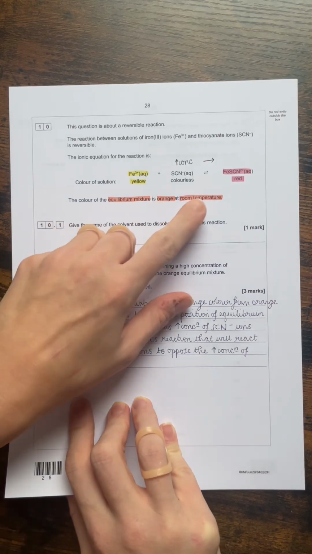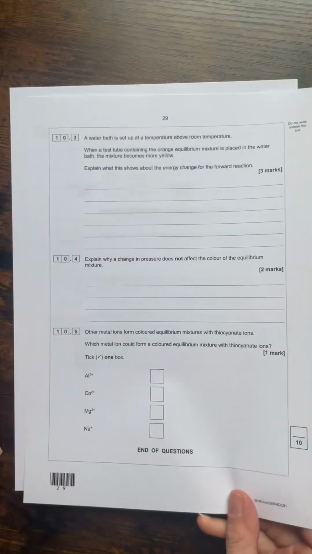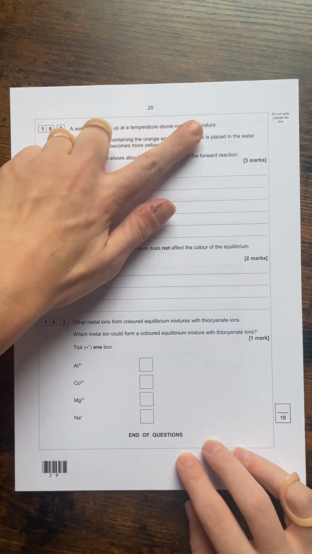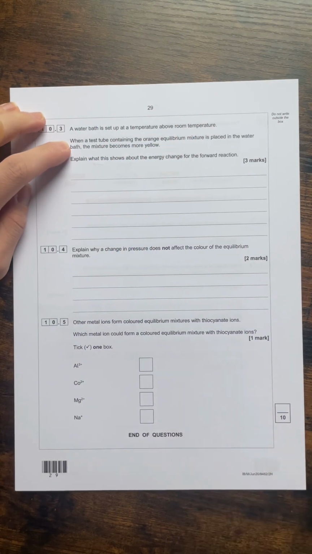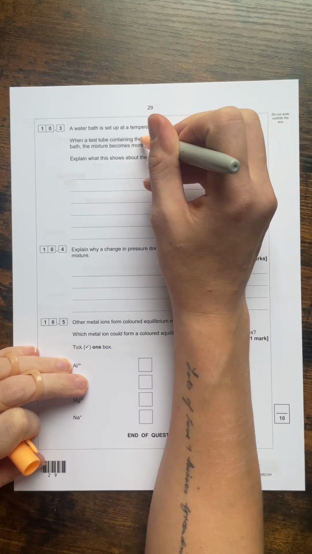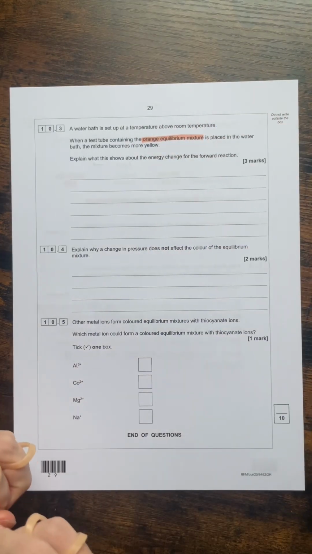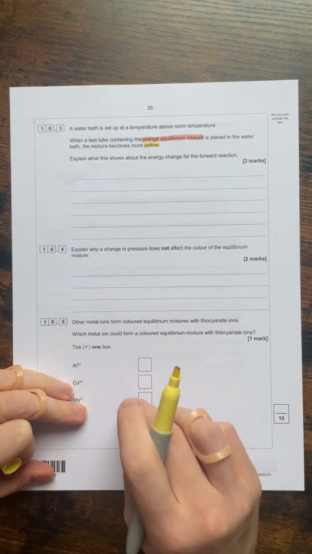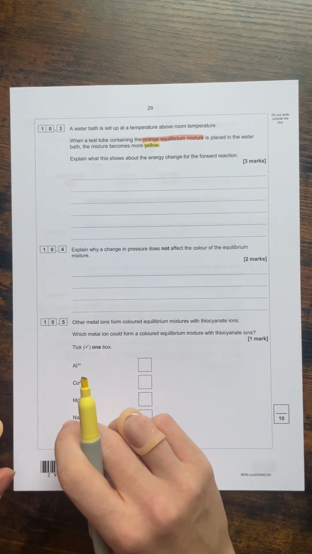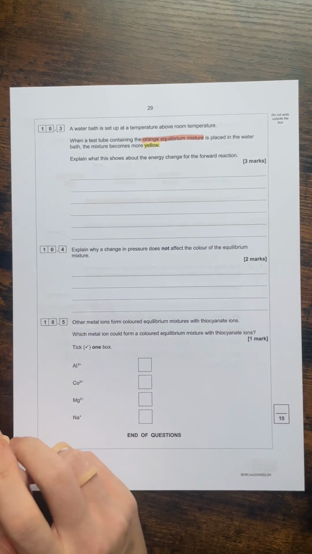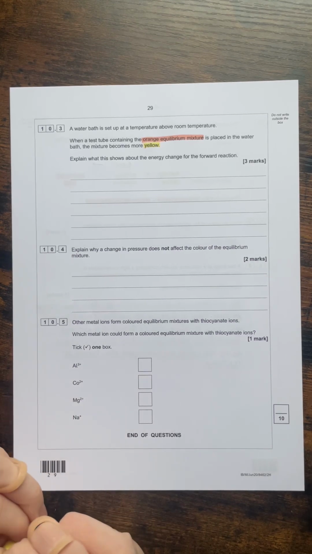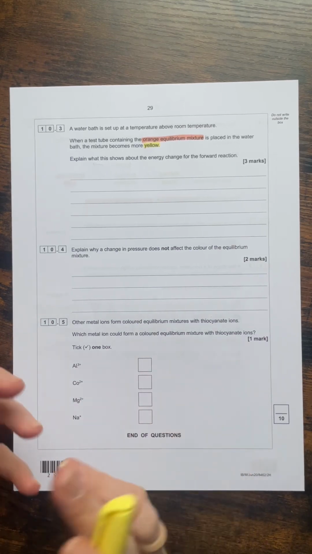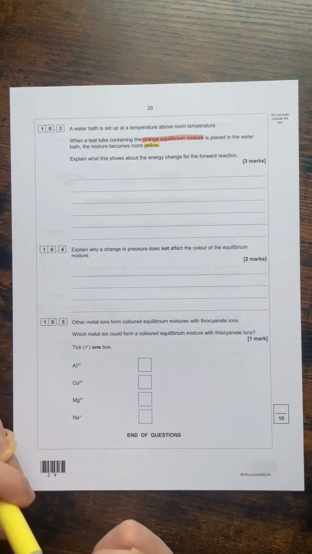So we're told that it's orange at room temperature. It says a water bath is set up at a temperature above room temperature. When a test tube containing the orange equilibrium mixture is placed in the water bath, the mixture becomes more yellow. So at a higher temperature, the mixture turns yellow, and we have to explain what this shows about the energy change for the forwards reaction, i.e. is the forward reaction exothermic or is the forward reaction endothermic?